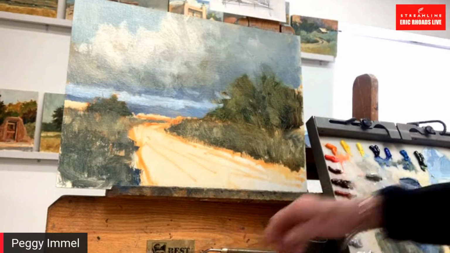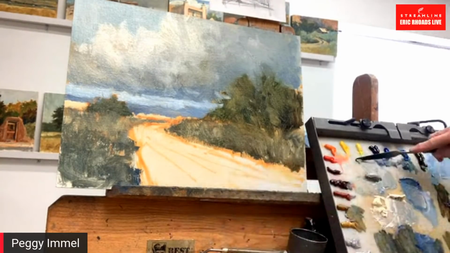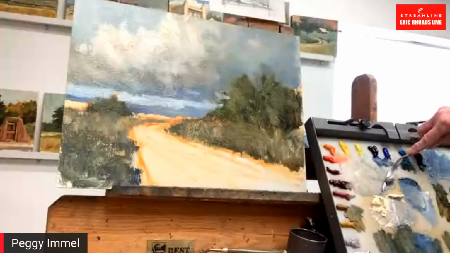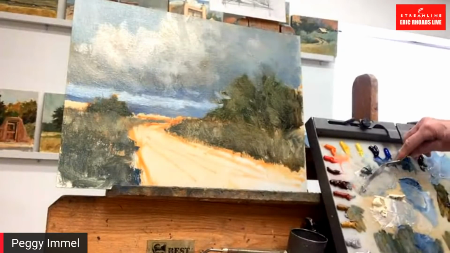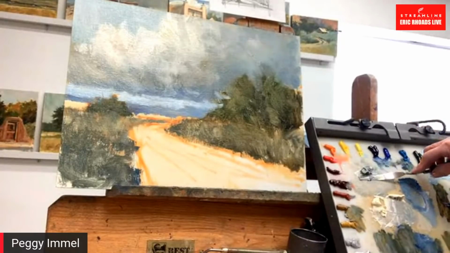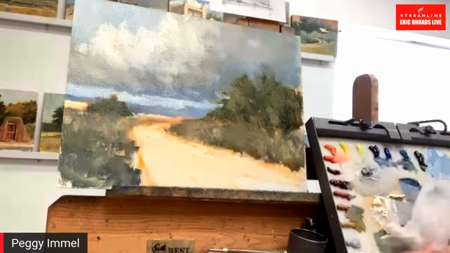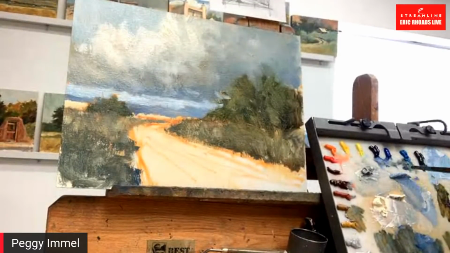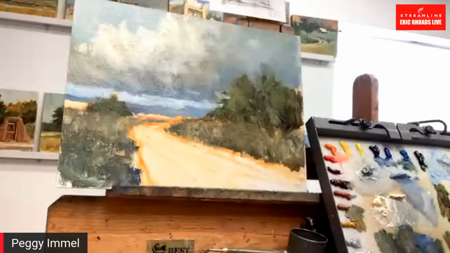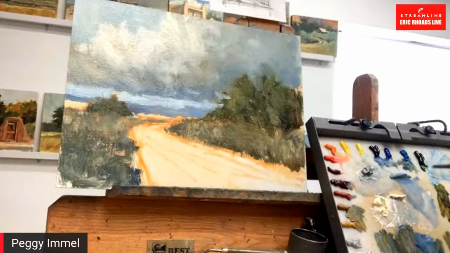The best training for painting loose and fast is watercolor. When I used to paint in watercolor more often, I used to liken it to riding bareback. You have a plan, but then you kind of have to go.